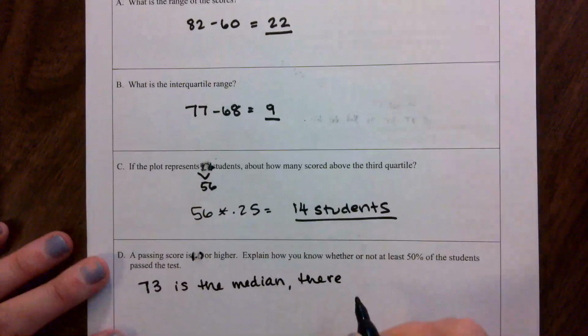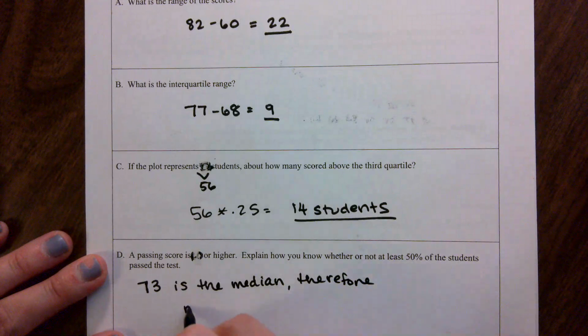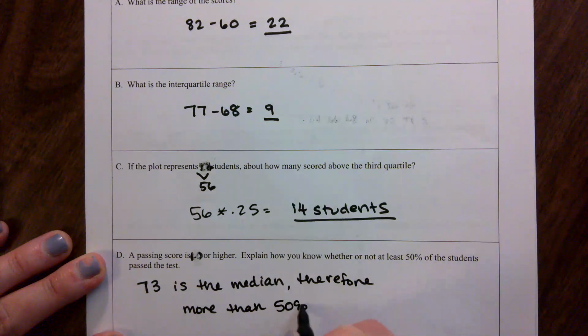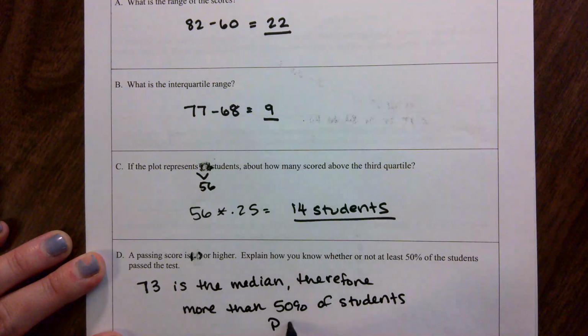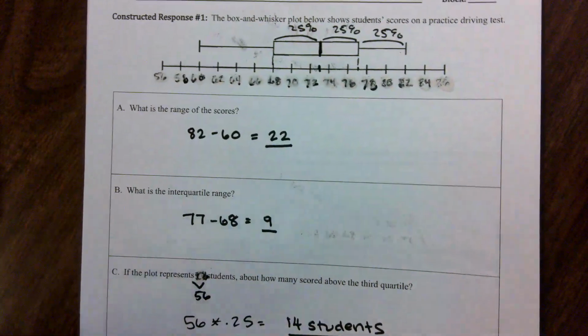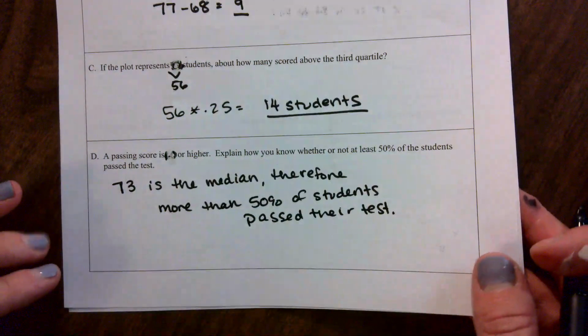Therefore, more than 50% of students passed their test. So that's what constructed response 1 is going to look like.